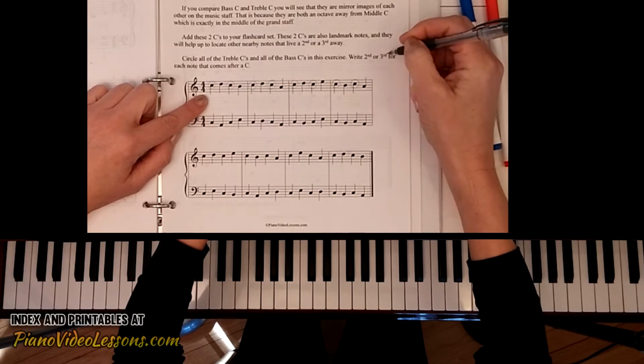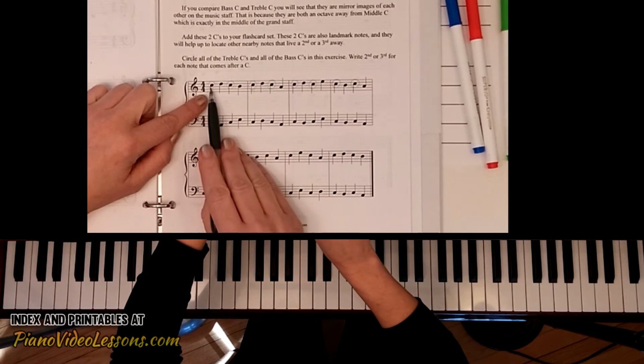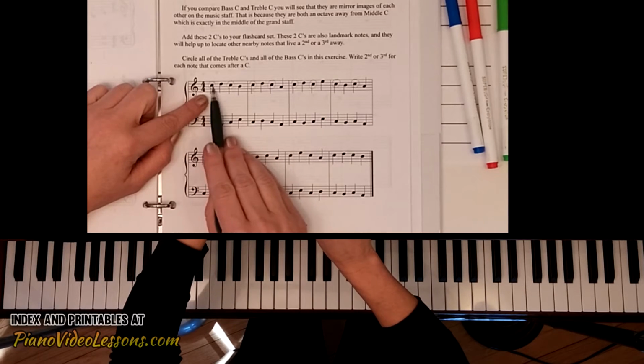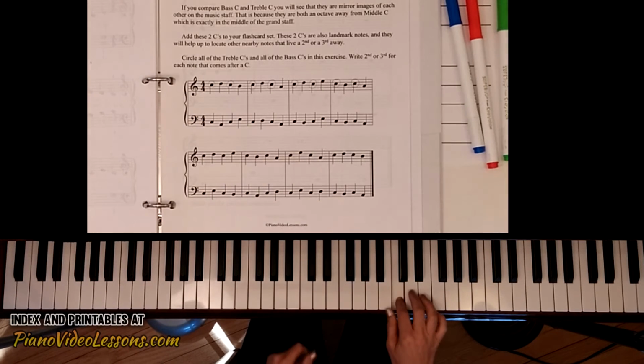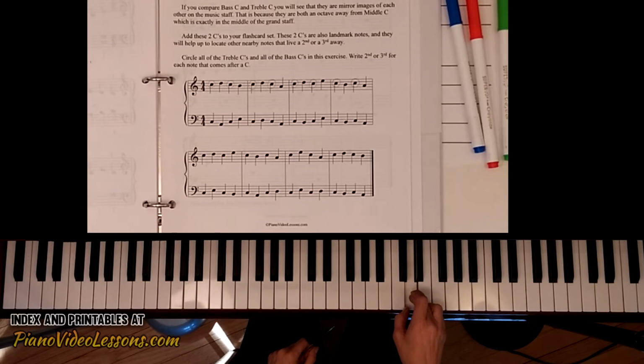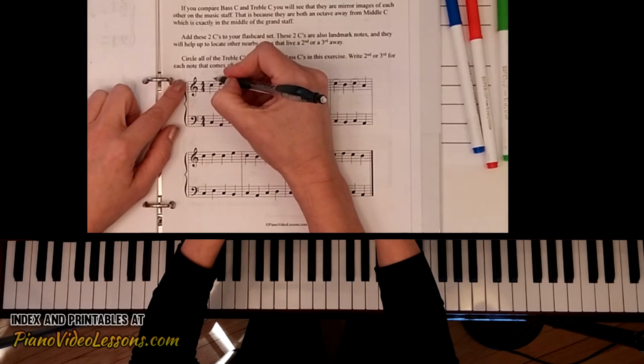All right, the next thing says to write second or third for each note that comes after a C. So let's go back over this line and examine the note that's immediately after the C. This note is a space note, the treble C, and then if we go to the next note here, you see it's on a line. So going from a space to a line, neighboring notes, is that a second or a third? Right, it's a second. So just in here, I'm going to write second.